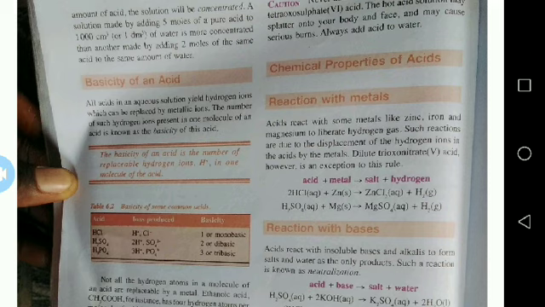Example is tetraoxophosphate 5 acid, H3PO4. So look at the summary. The table there shows the summary of this acid. So we have HCl. You can see hydrogen is positive and chlorine is negative. So that's 1. It has just one basicity, or is monobasic.